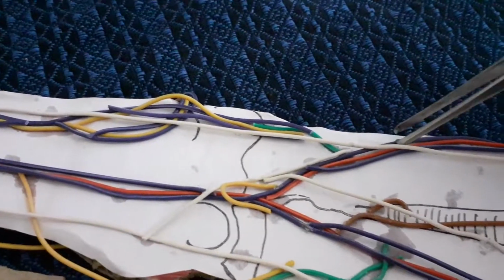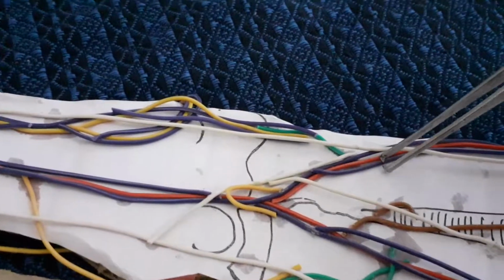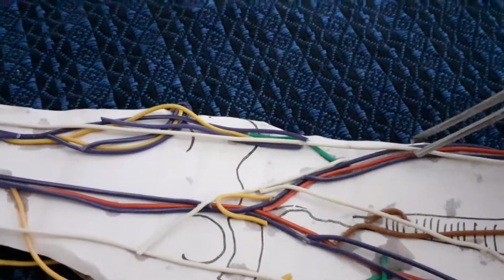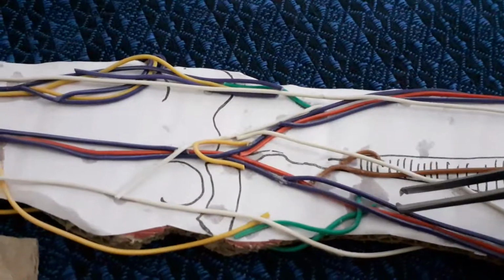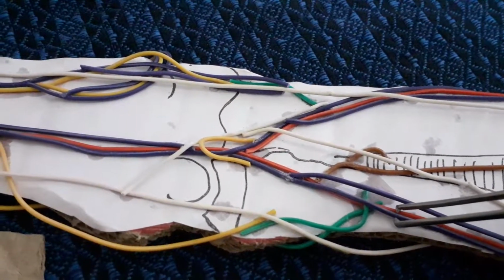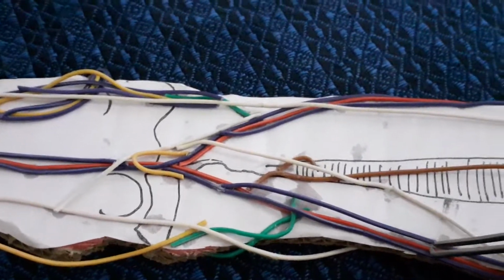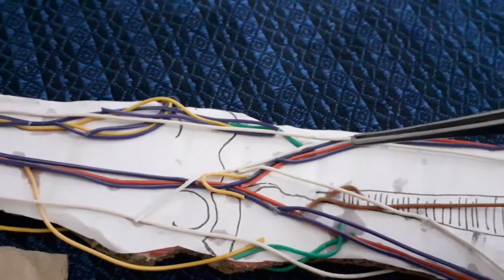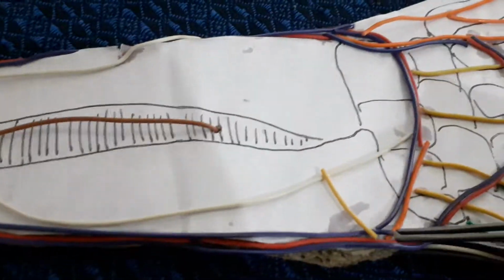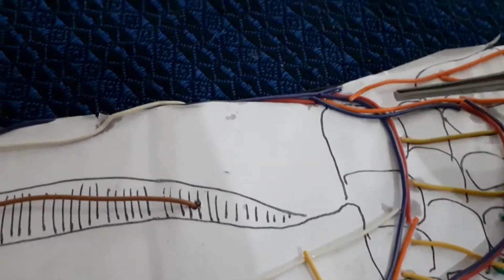Here are the vena comitantes of the radial artery, and these are the vena comitantes of the ulnar artery. So what we are seeing, the deep veins are those which accompany the arterial system everywhere.